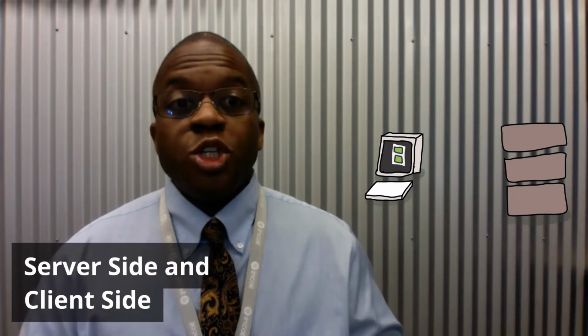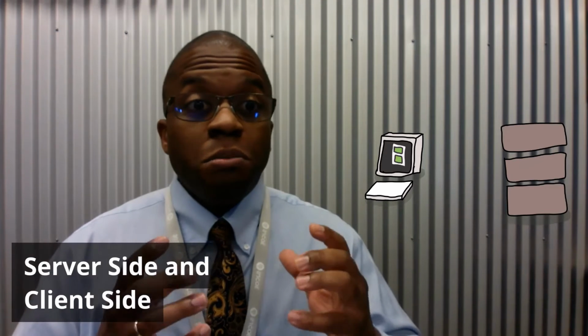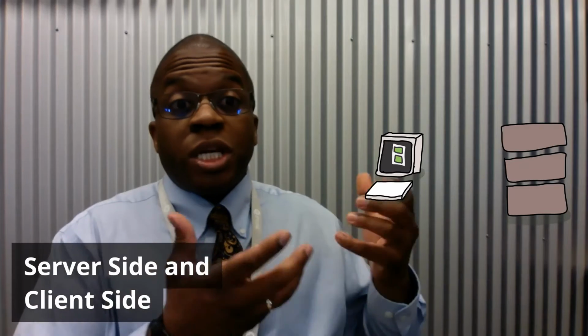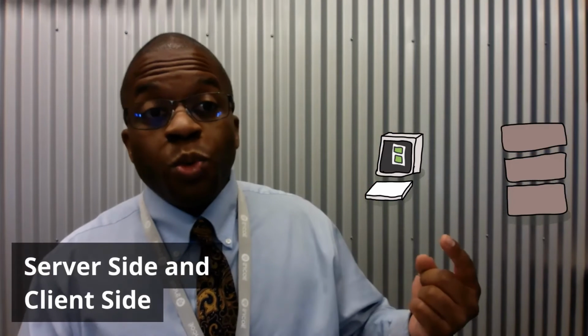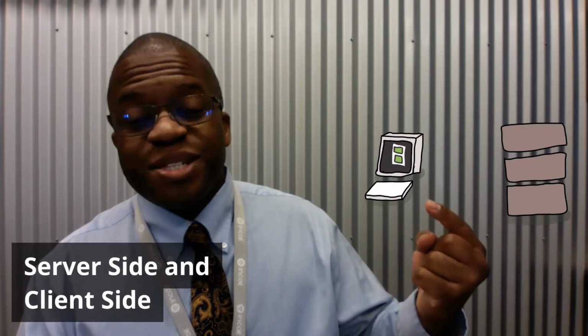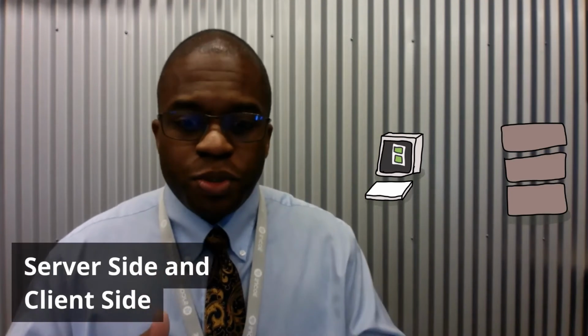AppScript runs on your Google Drive, on the cloud. So it's running what we call server-side. So it's on some computers far away, whereas the normal website is running client-side on the computer that you're at.